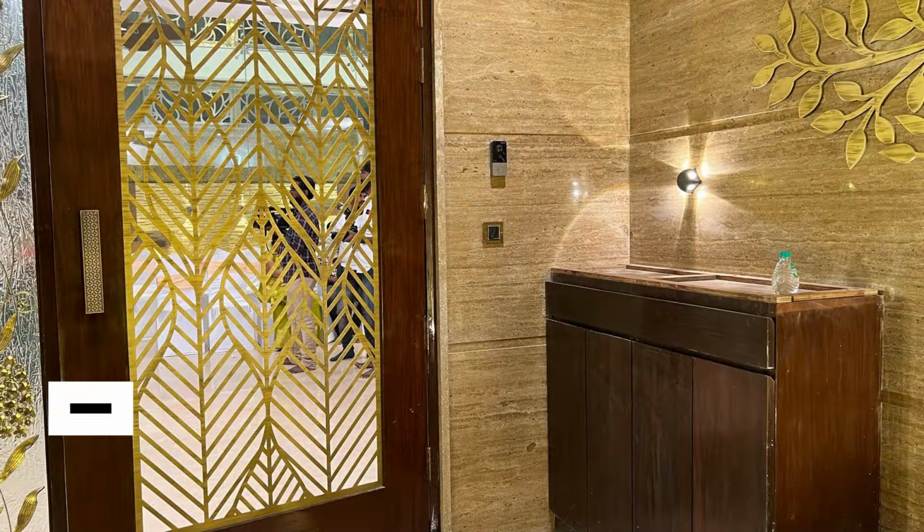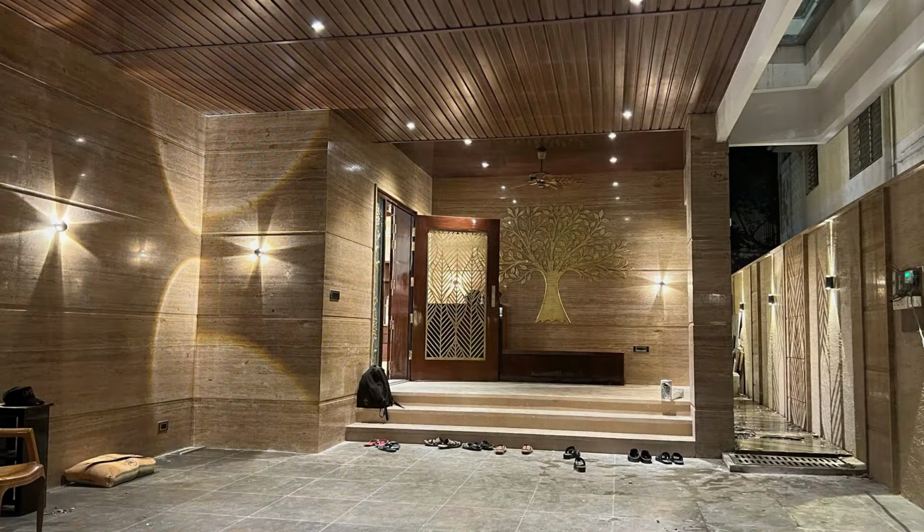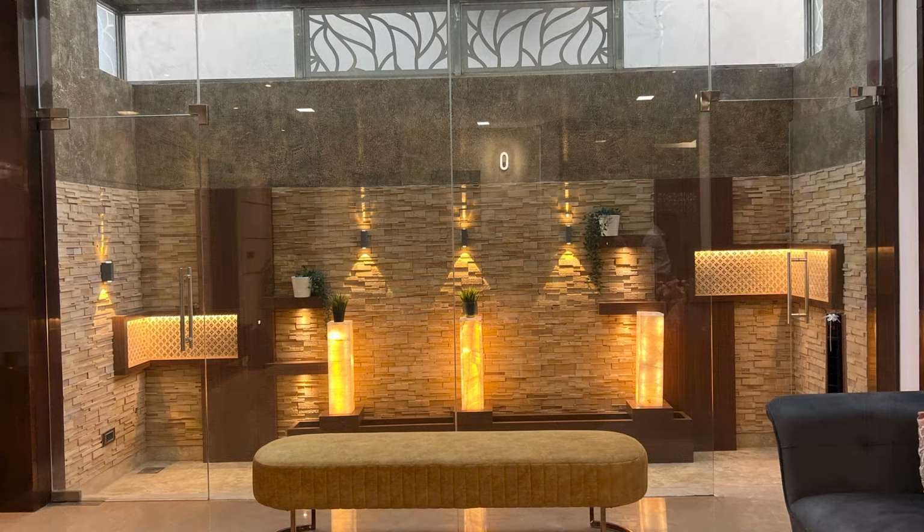You can arrange the lights in such a way that they form a nice pattern on the wall. Especially this is used in a front compound wall, or in the front elevation of the building. That gives a very nice intersecting light effect with the play of light and shadows.